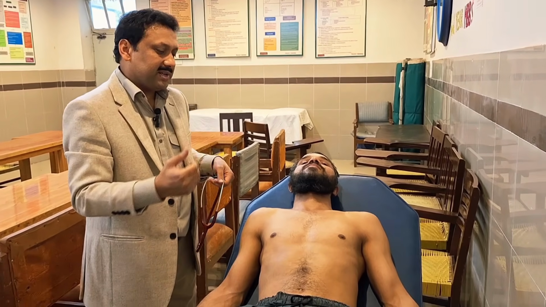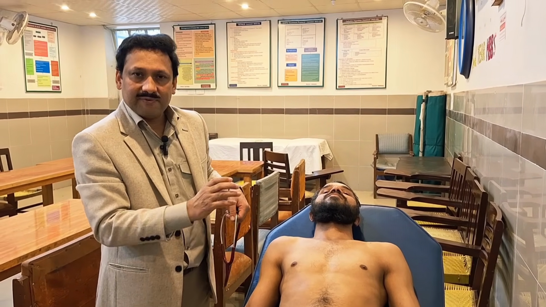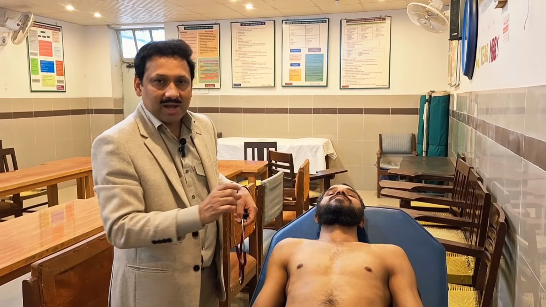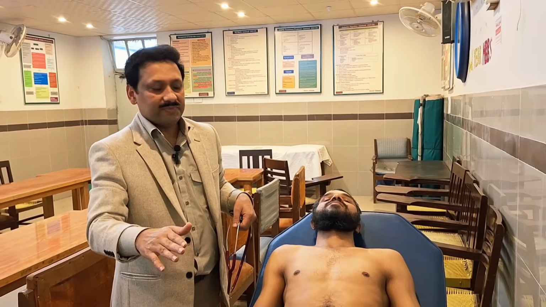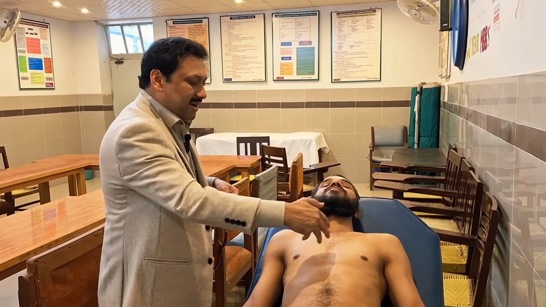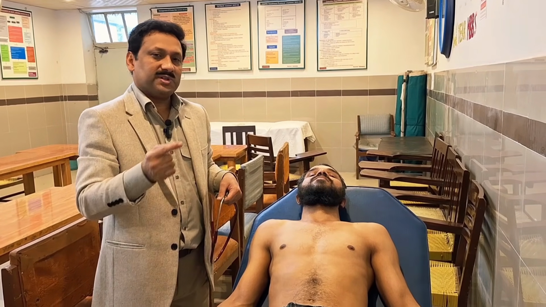You always start your sentence as, I have examined the front of the chest of this young gentleman and on examination, and that's how you proceed with the things. So after completing that whole examination of front of chest, we are now moving towards back.